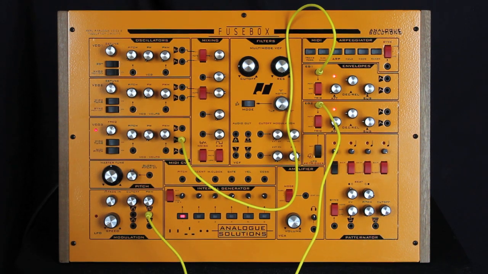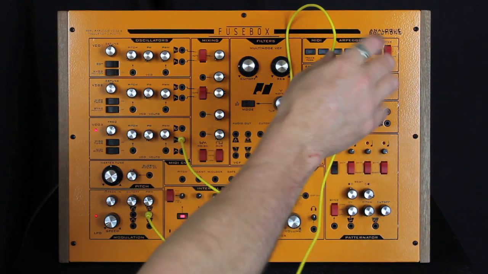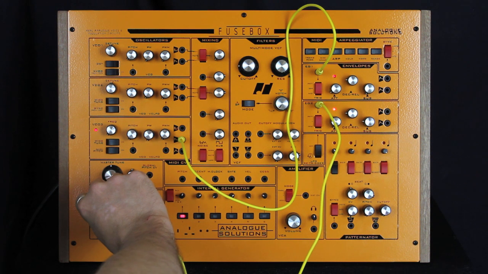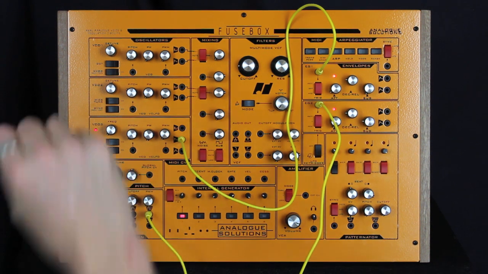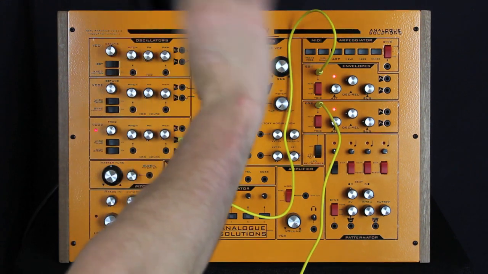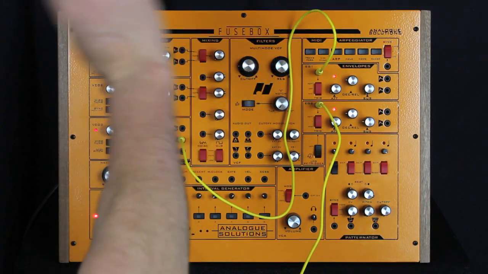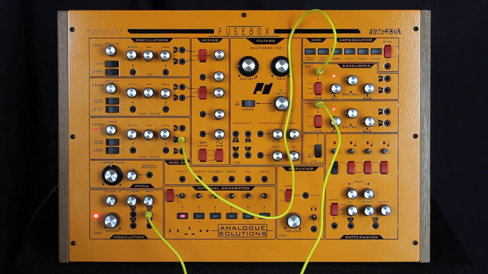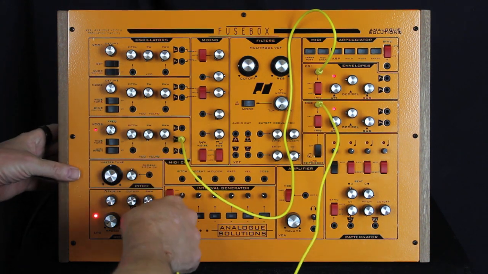You can hear EG1 being triggered. You can hear EG2 being triggered by the LFO. And you can hear the EG1 being triggered, controlling the filter cutoff by VCO3 acting as an LFO. So yeah. Independent triggering.